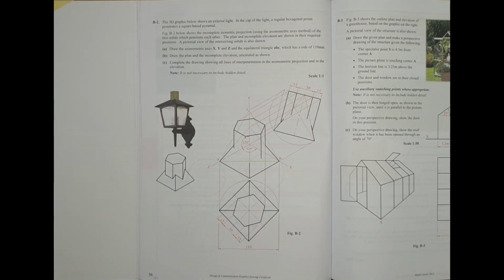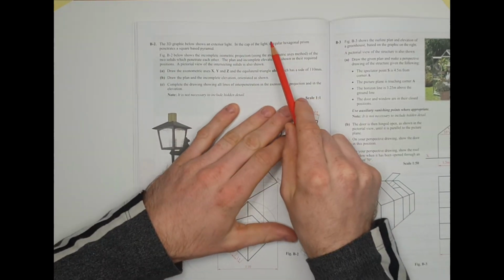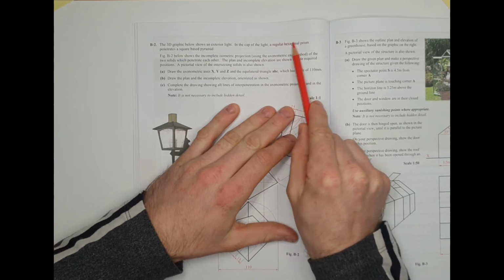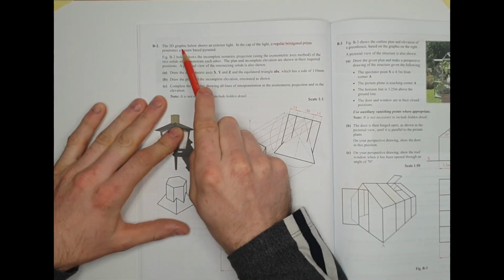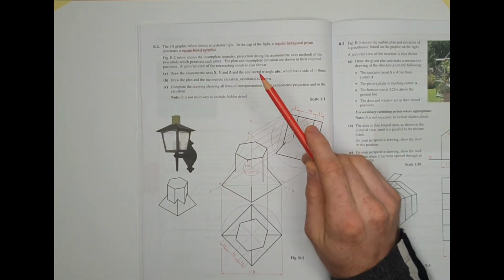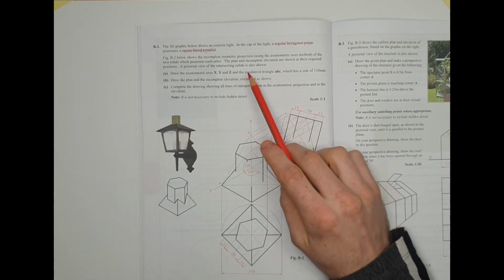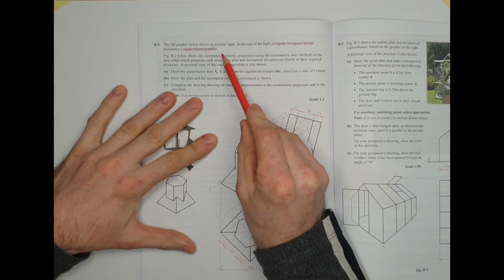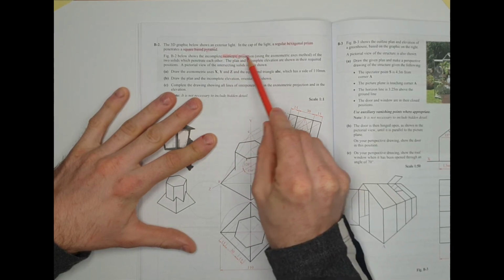First off, the 3D graphic below shows an exterior light. In the cap of the light, a regular hexagonal prism penetrates a square based pyramid. So the prism penetrates the pyramid. Figure B2 below shows the incomplete isometric. So it's not trimetric, it's not dimetric, it's isometric projection.